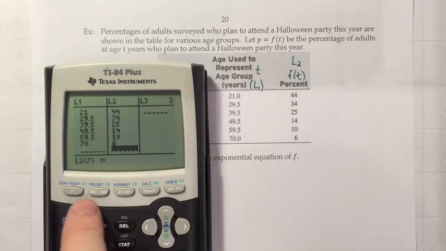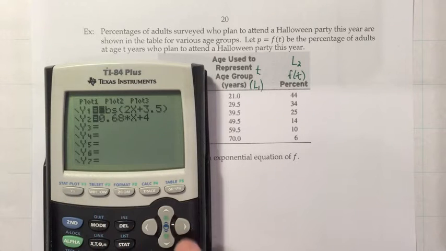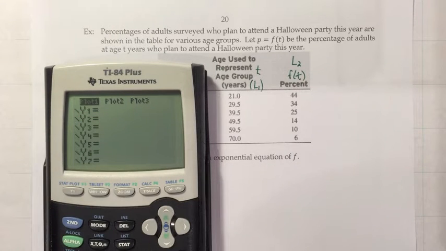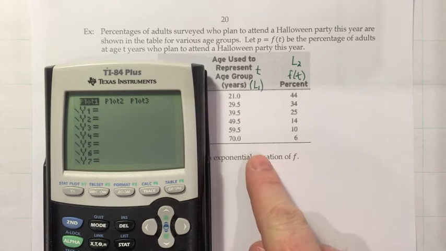So I'm going to go to the y equals, and it looks like I have some old things there, so I'm going to clear those out. My plot is turned off, so I want to turn that plot on. That should be set up to be a scatter plot. And then I just want to make sure the window is right for this.